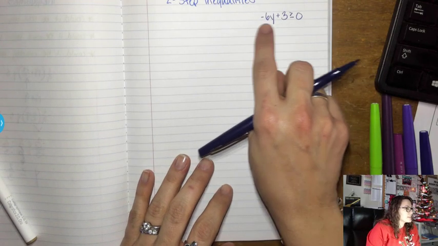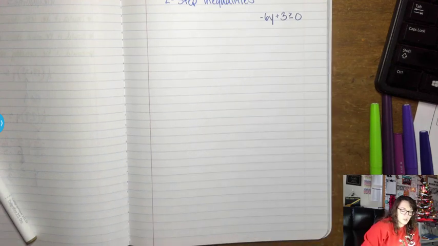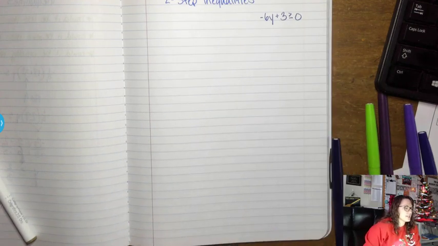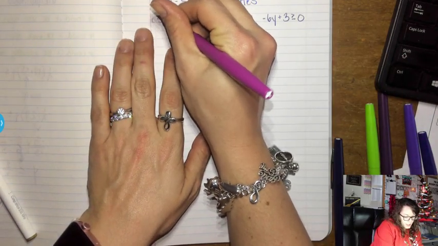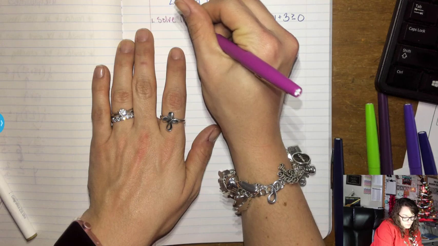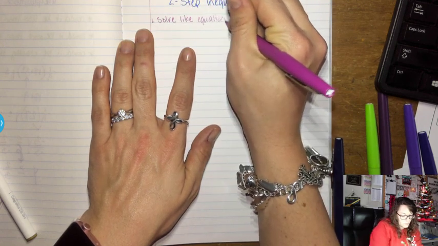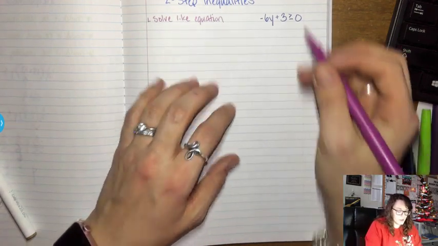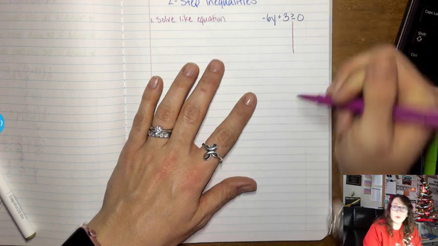So you're going to be looking at things like this. It's 2 steps. The solving part is just like equations. So you solve like an equation, which we should have mastered by now. So over here, this becomes your breaking point.